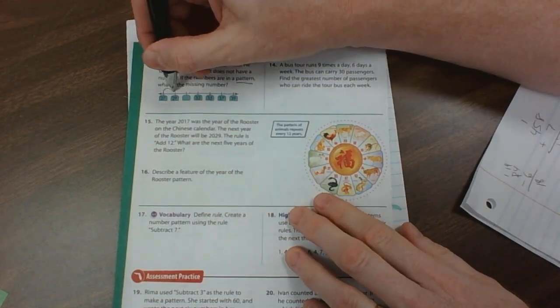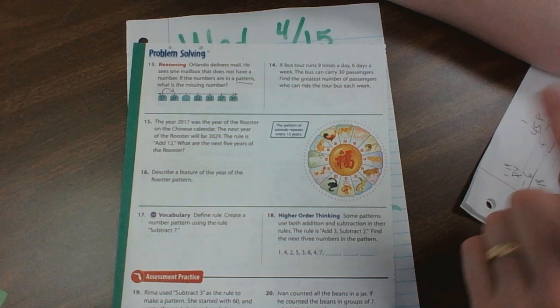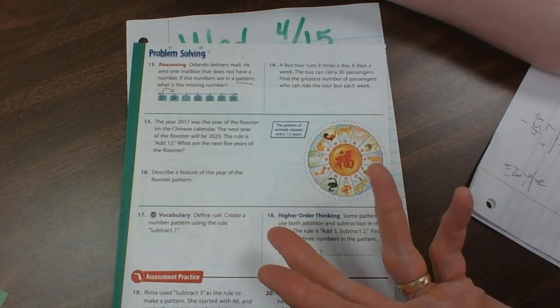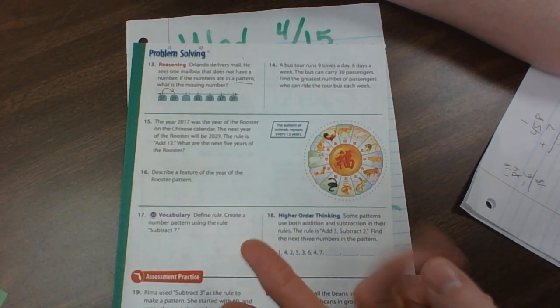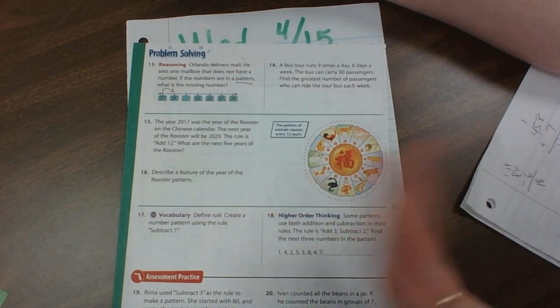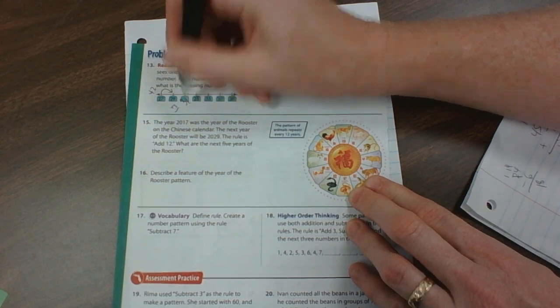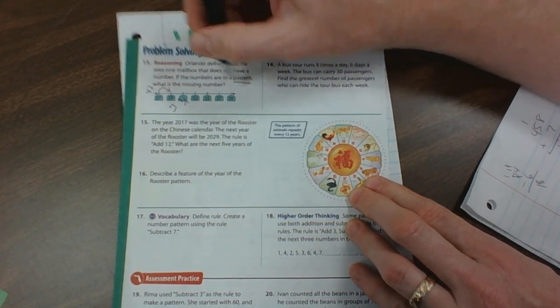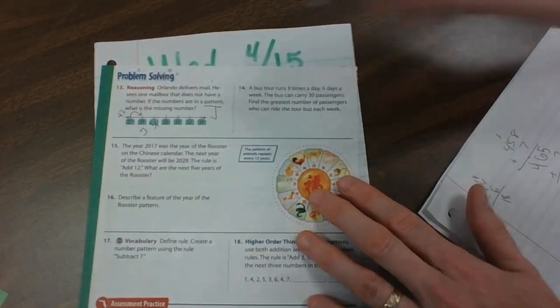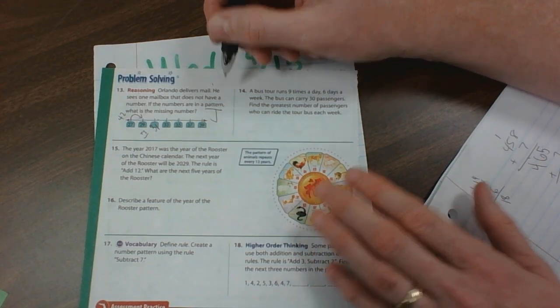Well, how does 27 become 29? Is it increasing or decreasing? Increasing. So are we adding, subtracting, multiplying, or dividing? Adding. So add 2. So 29 plus 2, 31 plus 2 would be 33, 35, and that works, okay? Now 14, okay? 14 is an old school problem.